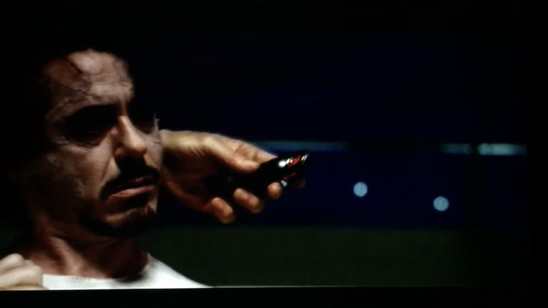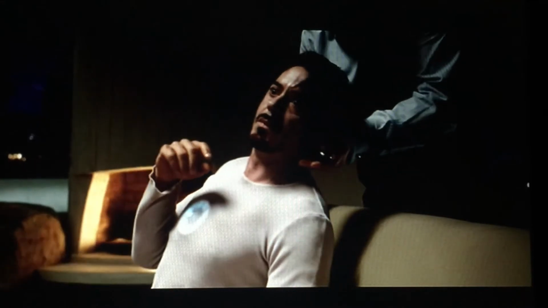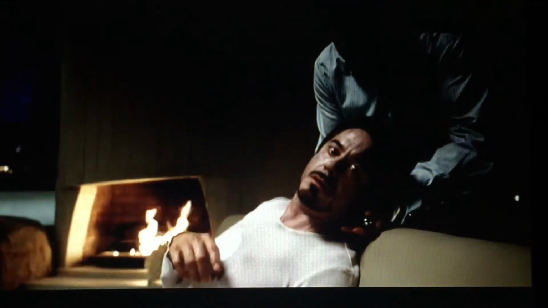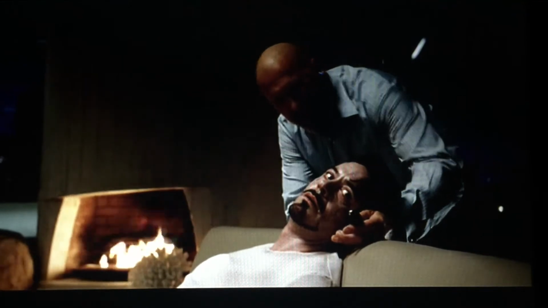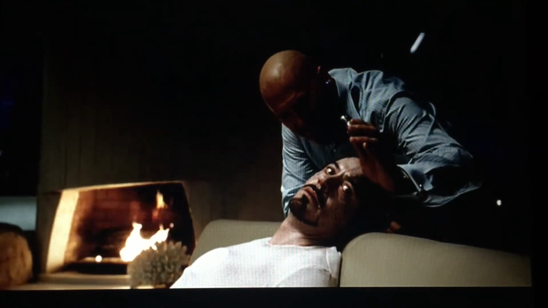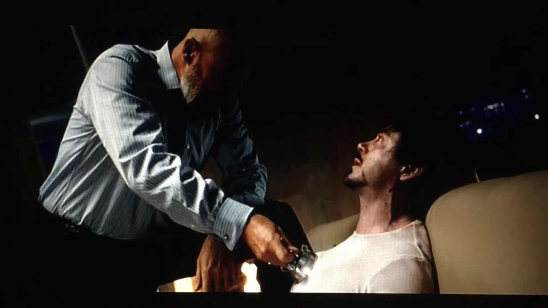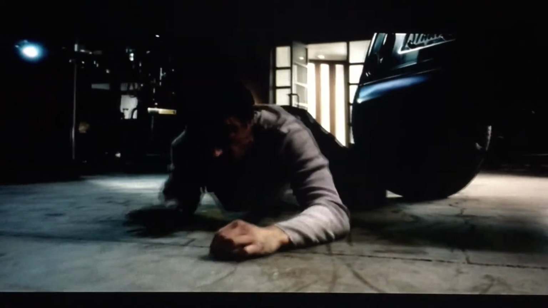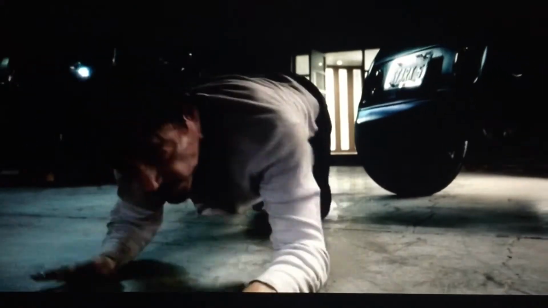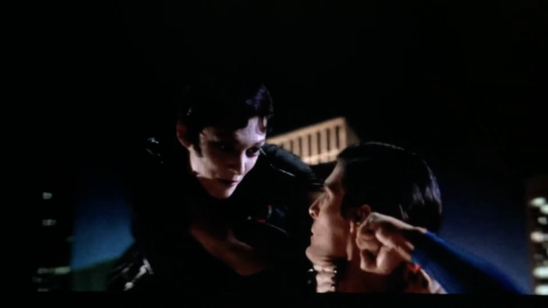After Tony tells Obadiah that he will not give him an arc reactor, the machine that can run all of Stark Industries, the Iron Man armor, and keep shrapnel from entering Tony's heart, Obadiah attempts to create one himself and fails. He then goes to Tony's mansion to take the reactor out of Tony's chest and succeeds. Tony is forced to crawl down to his basement and grab another arc reactor to place in his chest to prevent himself from dying.